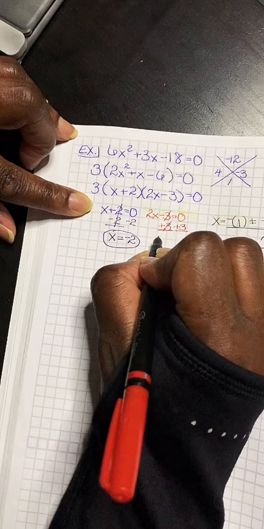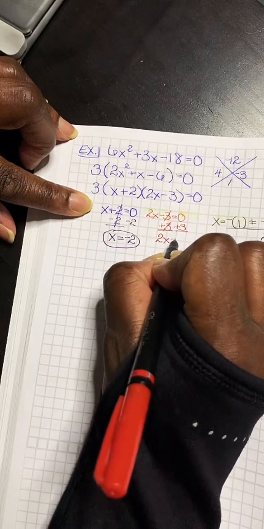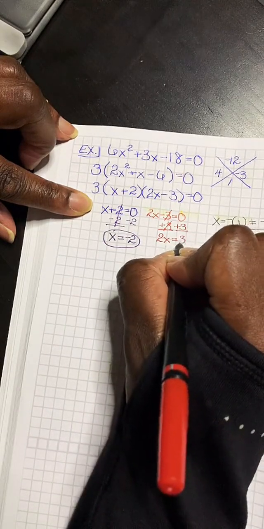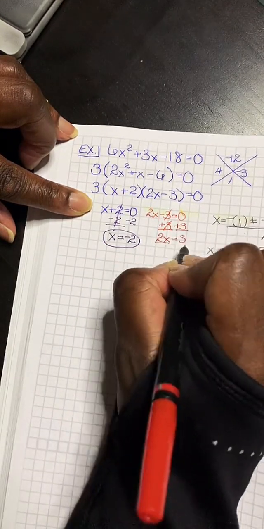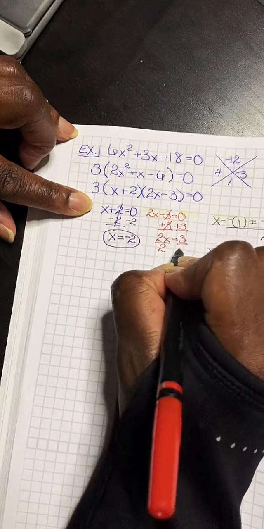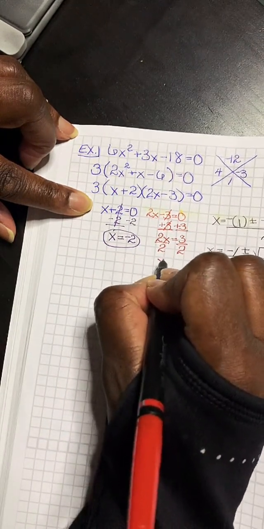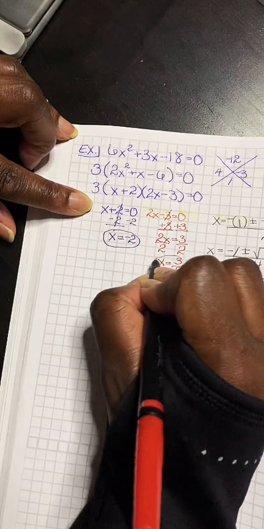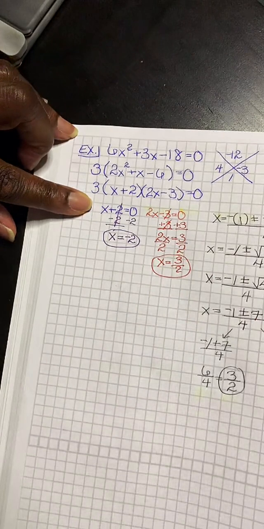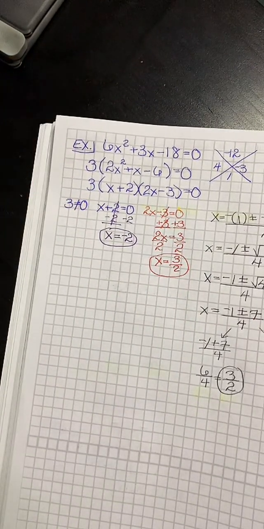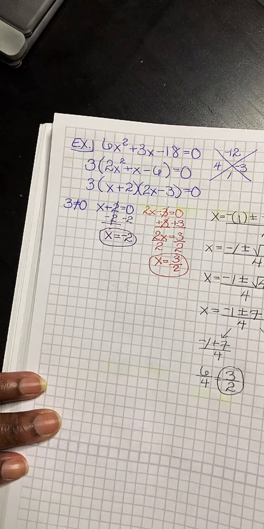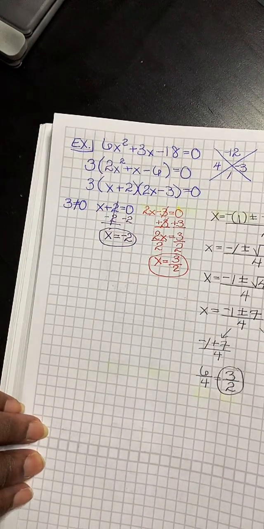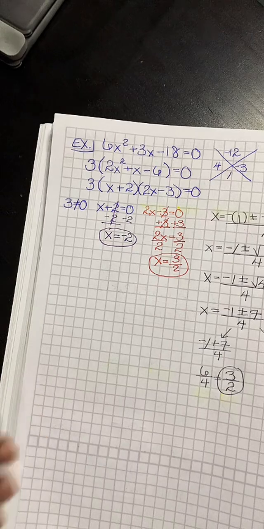That brings down my 2x. But 0 plus 3 gives me 3. Then you would divide both sides by 2, and you would get x is equal to 3/2. Does that sound familiar? Okay, that's what I'm saying. Yes, we're doing all factoring. It's all factoring. This is quadratics.